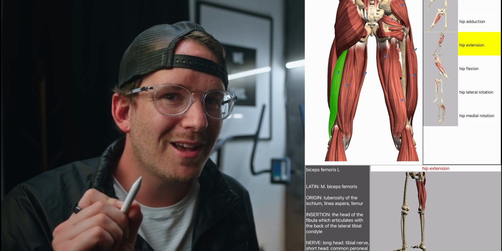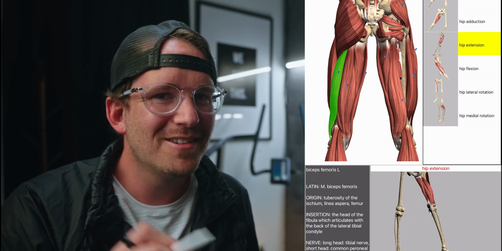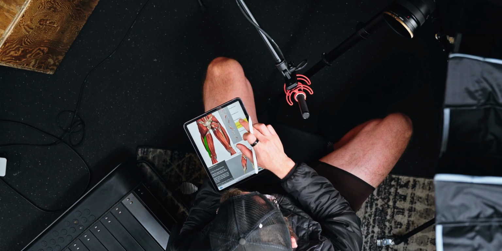And you'll understand this all at the end. I promise. You got it? Cool. This is why we like to understand anatomy. Hey, now that I think about it, let's go back to hip extension.